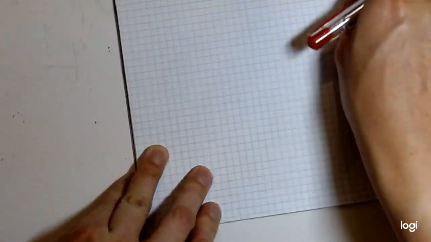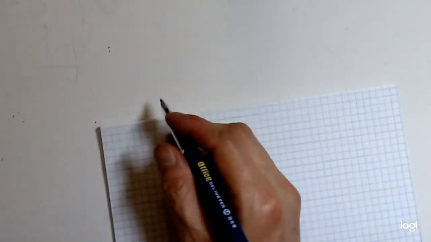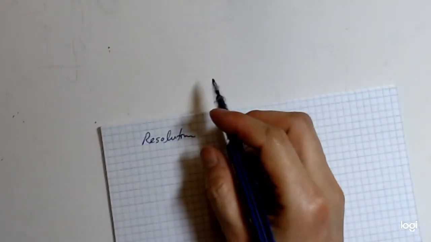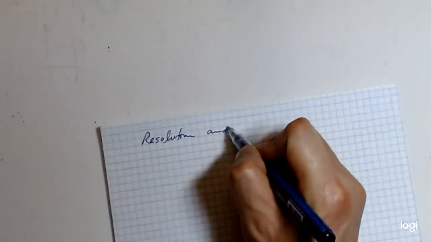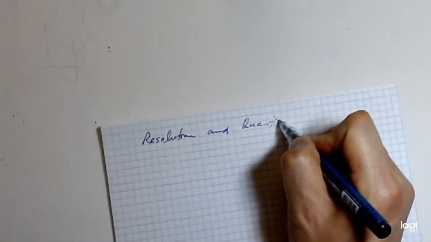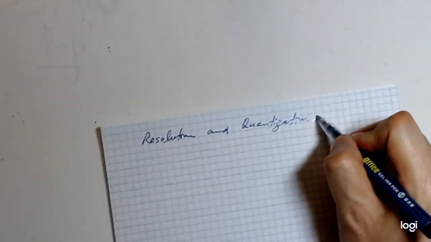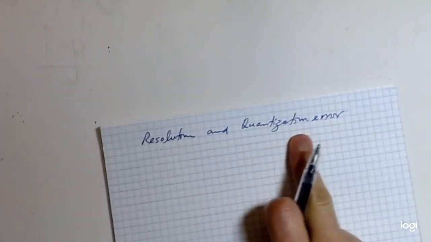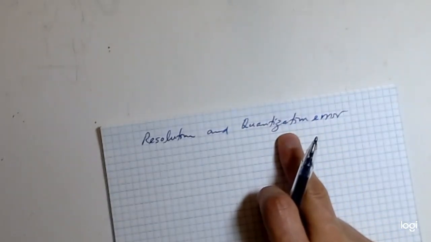So when we talk about AD conversion, the other kind of error is what we refer to as resolution, or quantization errors. With quantization, typically we go from analog to binary, digital numbers.